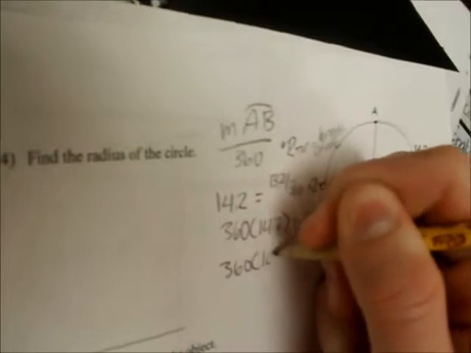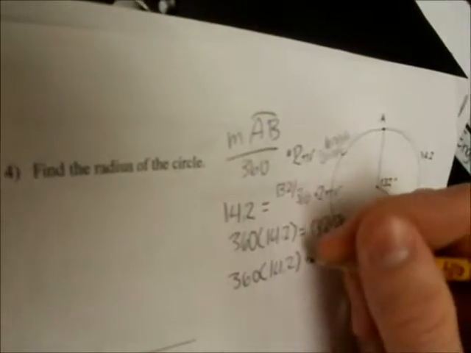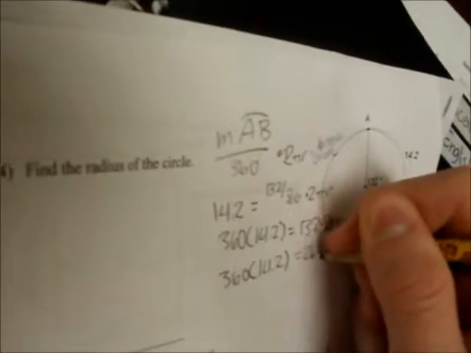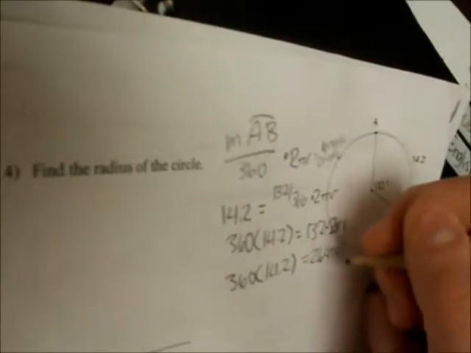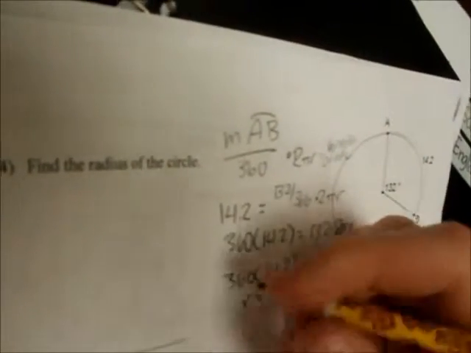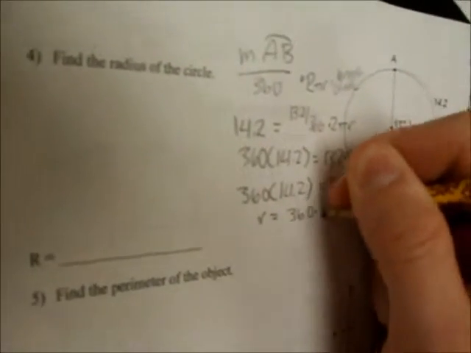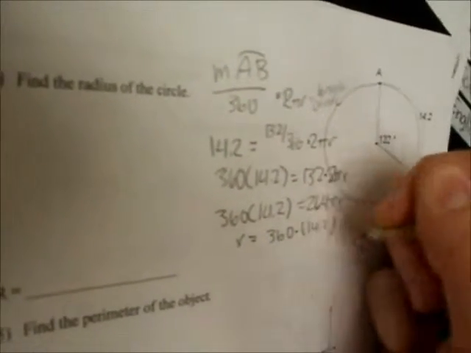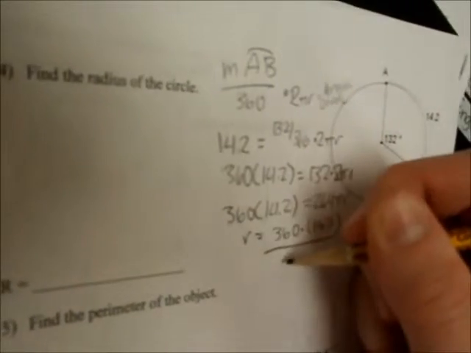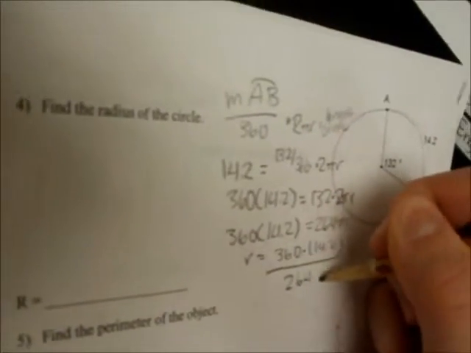Once we do that, we have to get the radius by itself. That means we have to divide 360 times 14.2 by 264 pi. I'm sorry, the writer is extremely slow.